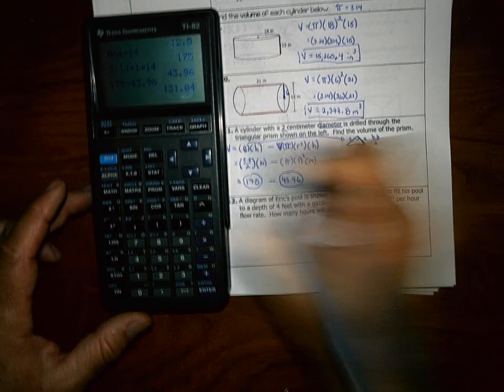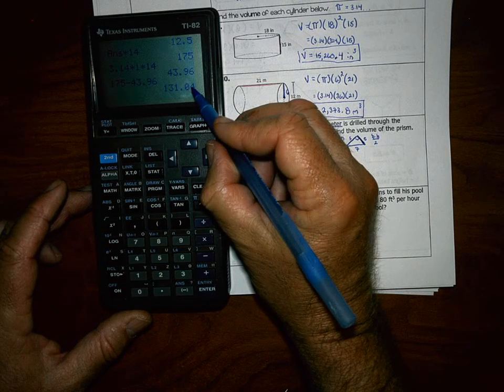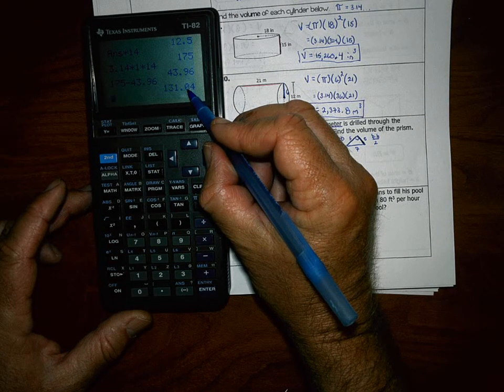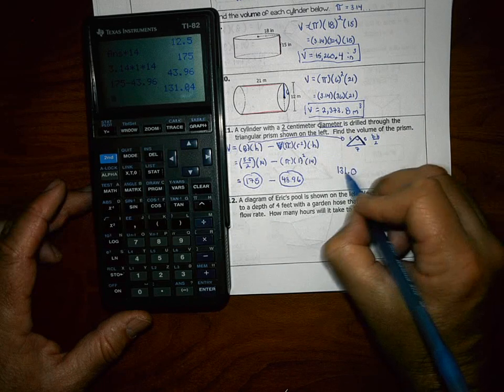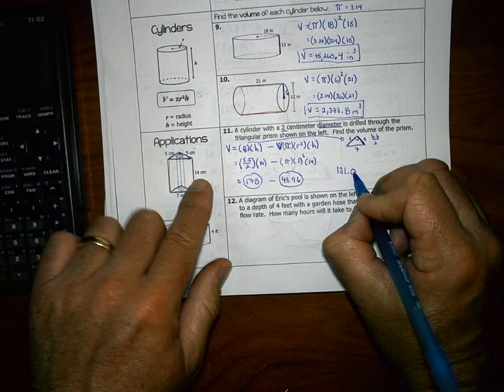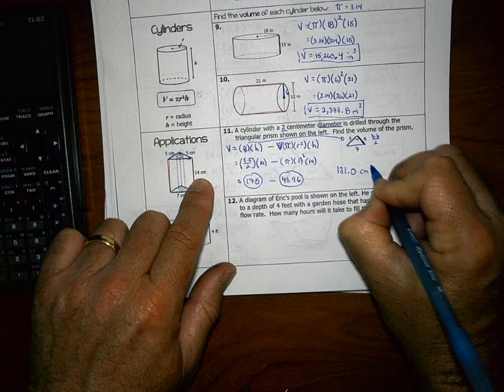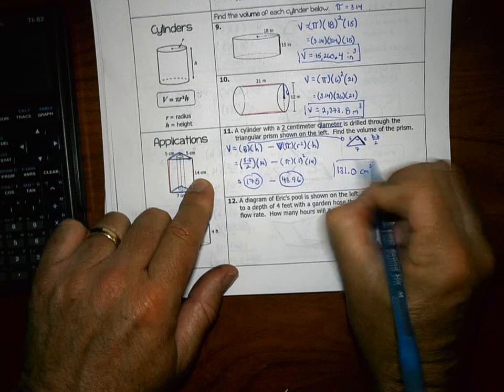So would that 4 change that 0 to a 1? No. So I'm just going to say 131.0. Kind of stupid. I should have just said 131. Then I put the measurements, which is centimeters cubed. So that's the answer to number 11. Okay, last one, number 12.